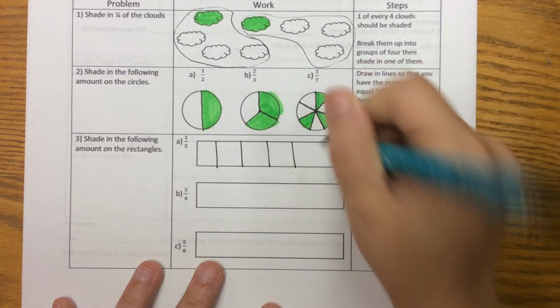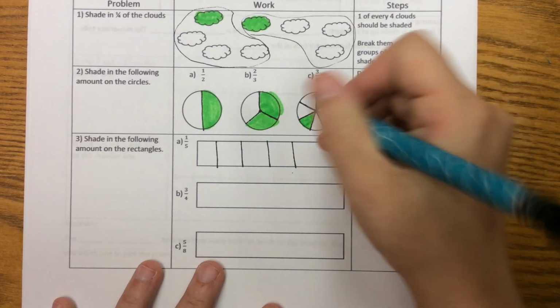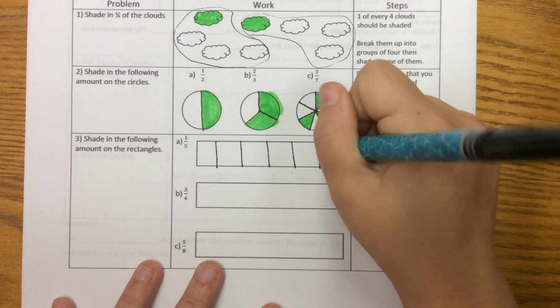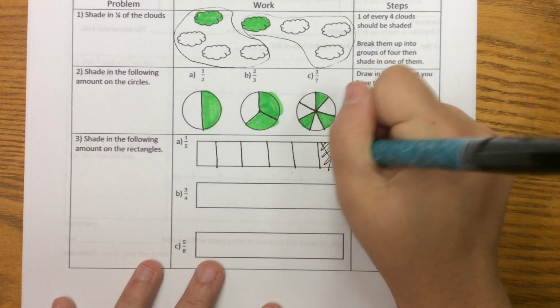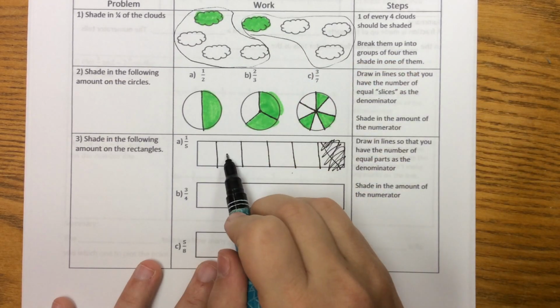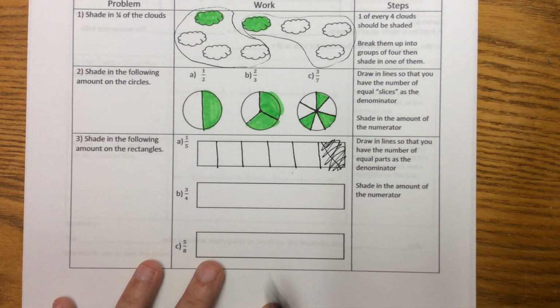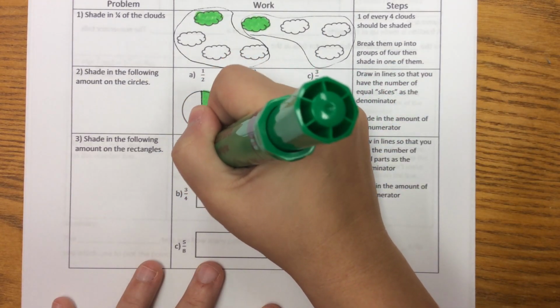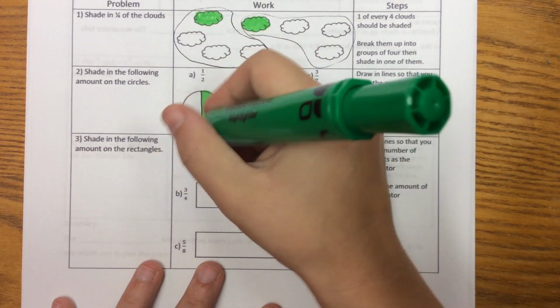Oops. So this one is really big at the end, so that's too big. So what I'm going to do is I'm going to make a 5th one that's about the same size, and I'm going to cross this out. So I don't want that there. So I have 1, 2, 3, 4, 5. Okay, and I need to shade in one of those. It doesn't matter which one. I'm just going to shade in the first one. Keep it simple on this one.